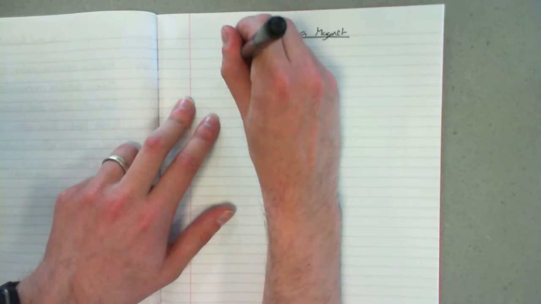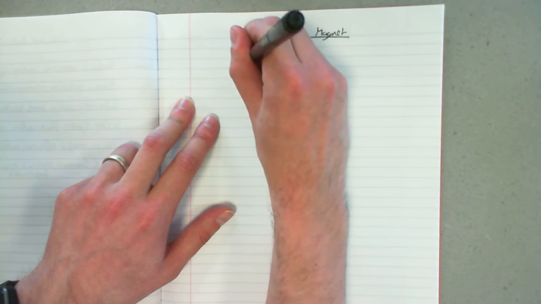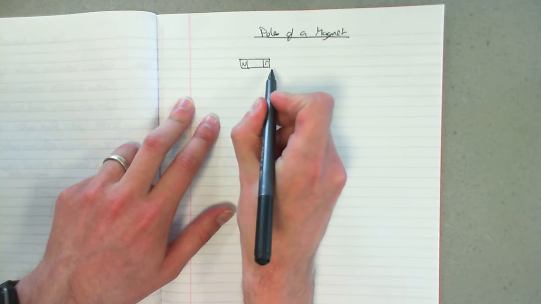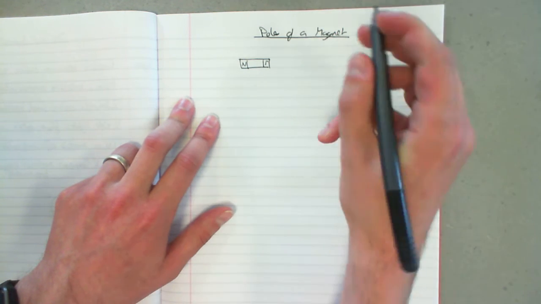This is a revision video about poles of a magnet. And what do we mean by a pole of a magnet? A pole of a magnet is where the magnetic field is strongest. So for example, if we've got a bar magnet and we've got north and south poles, the magnet is stronger at these two points here.